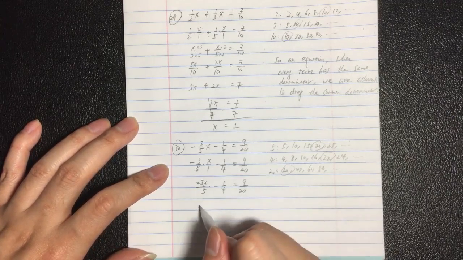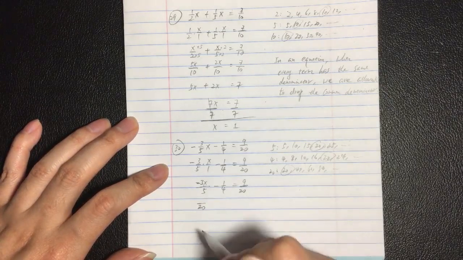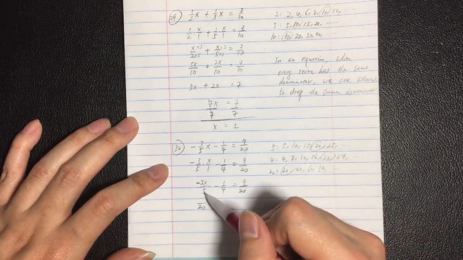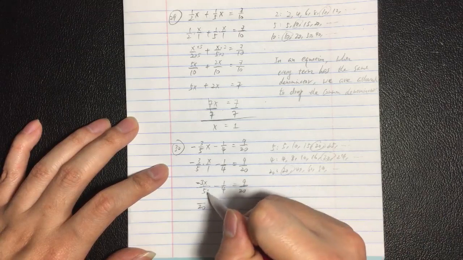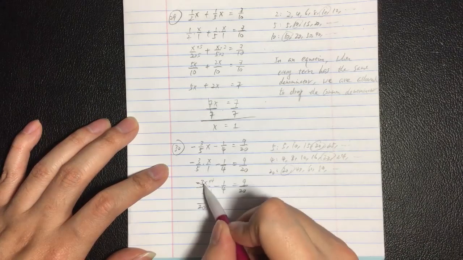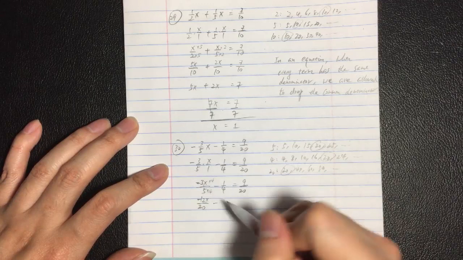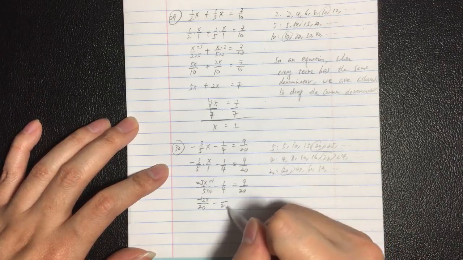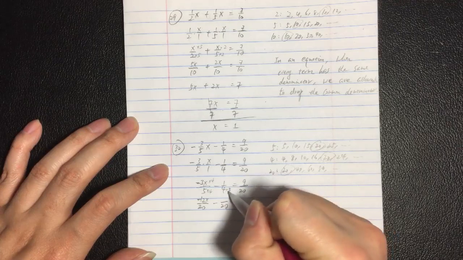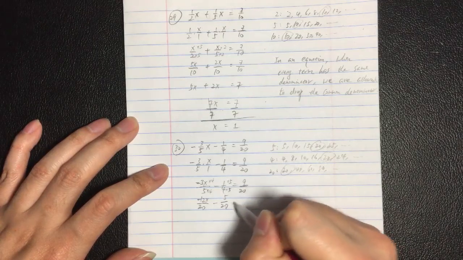Then we try to rewrite every term over 20. First term, in order to make 5 to be 20, I need to multiply 5 by 4. Do the same thing to the top. Negative 3x times 4 is negative 12x. In order to make 4 to be 20, I need to multiply 4 by 5. Do the same thing to the top. On the top, 1 times 5 is 5.